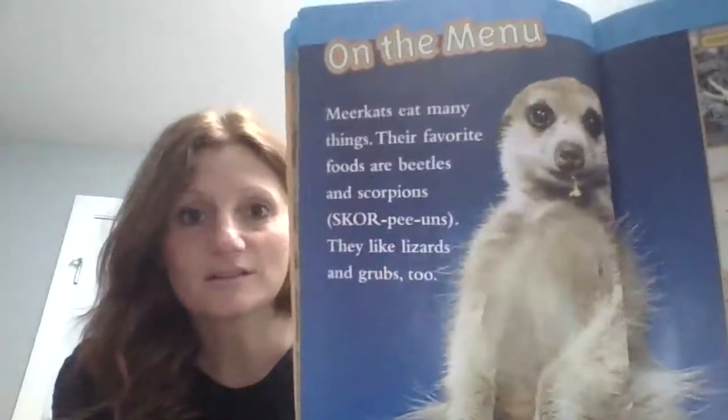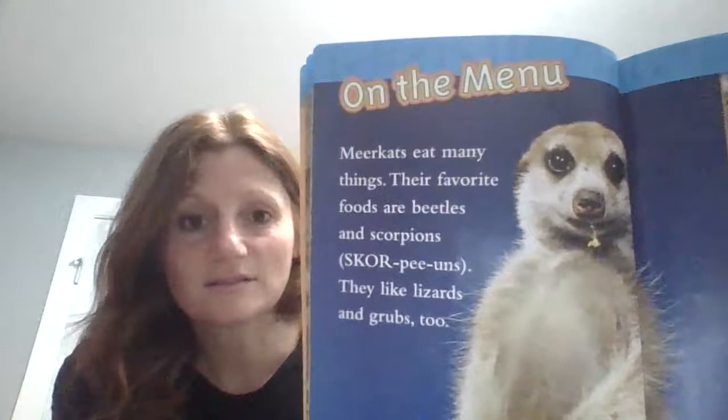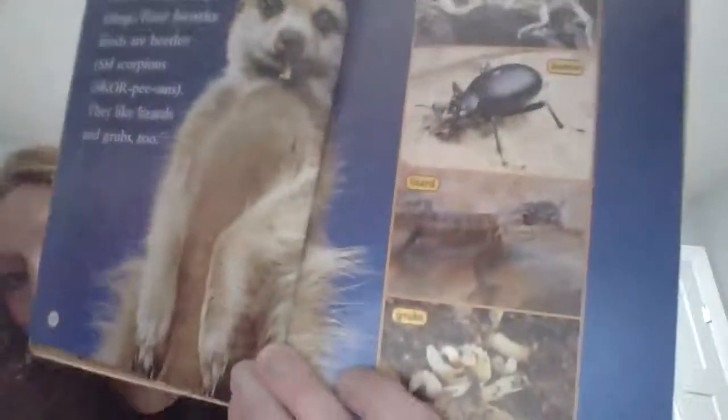Am I going to read about a meerkat's habitat or where they live on these pages? No, we're going to be learning about what they eat because the heading tells us on the menu, right? And if you look close, that's exactly what it's going to tell us about, what they like to eat. Okay? So headings are another really, really important feature in informational writing or nonfiction texts.